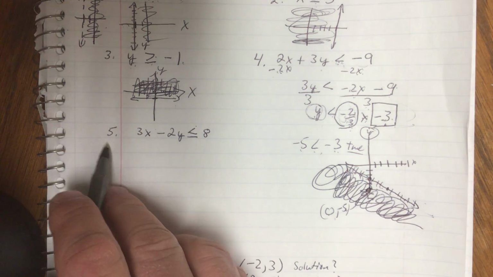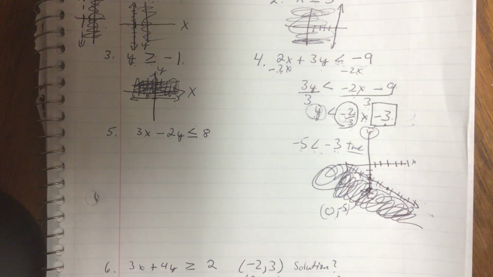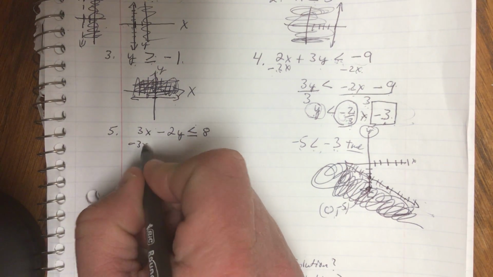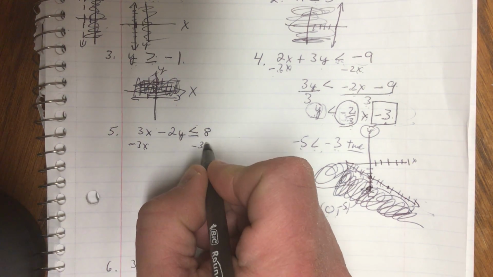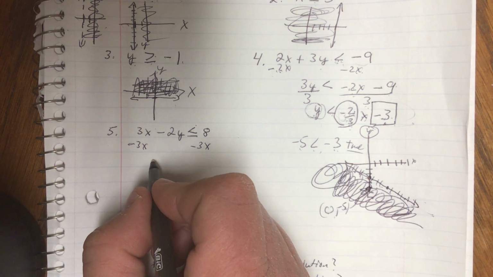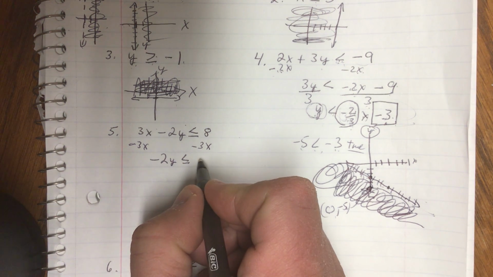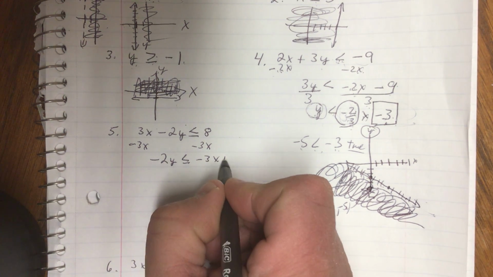Okay, let's try number 5. Again, what's the first step? I want to be able to graph this line. What should I do first? Get the y by itself. So I'm going to subtract the 3x. Have I divided by a negative? No, subtracting is not dividing by a negative. So I have negative 2y less than or equal to negative 3x plus 8.